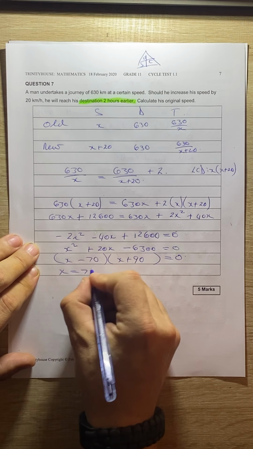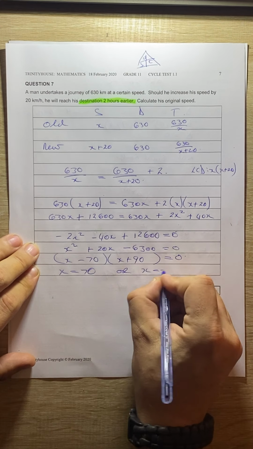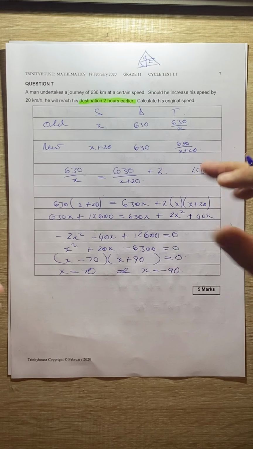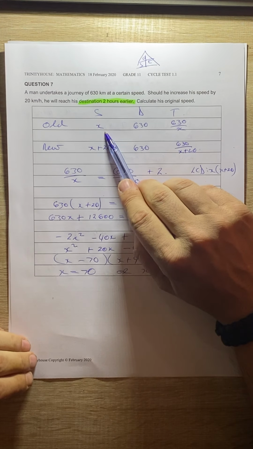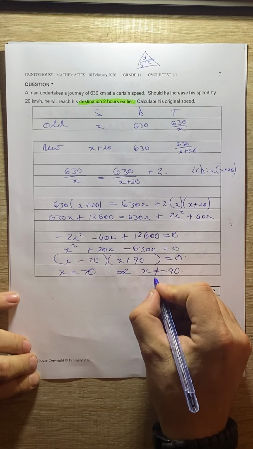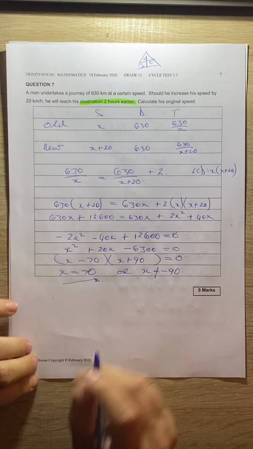So X is equal to 70, or X is equal to minus 90. Now remember what we've done here. X was a speed, so minus 90 is not applicable. So the original speed was just 70.